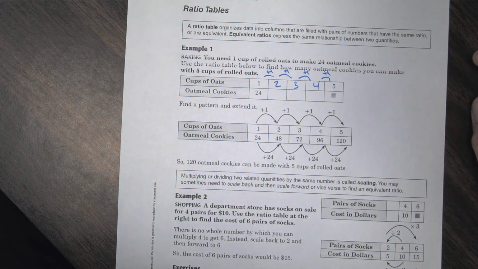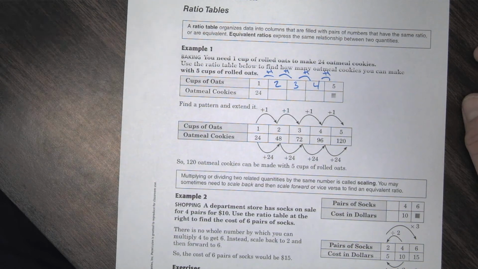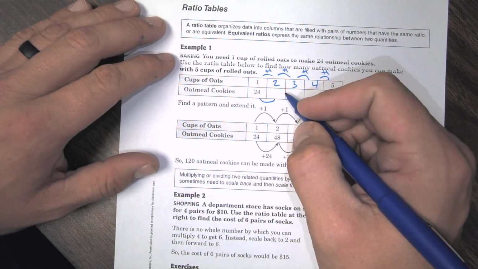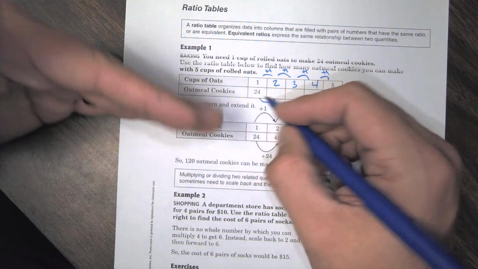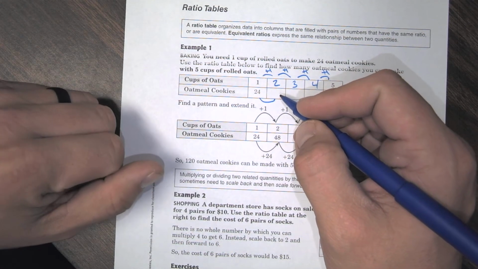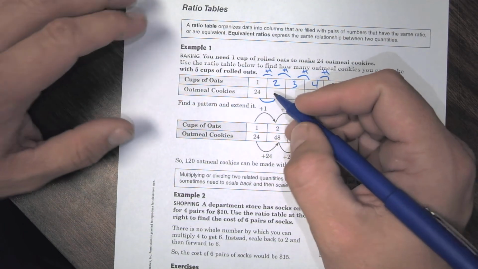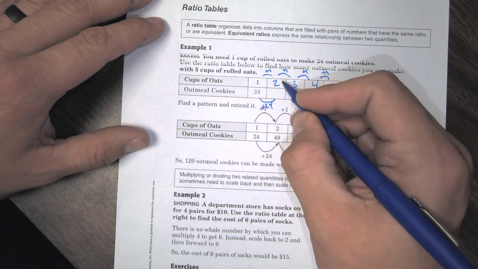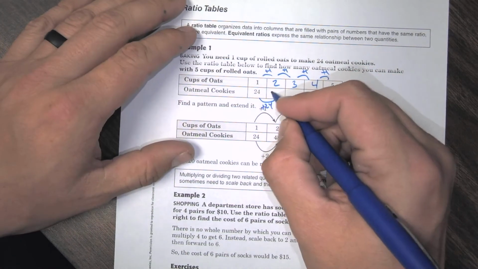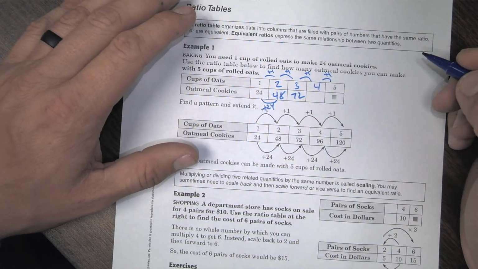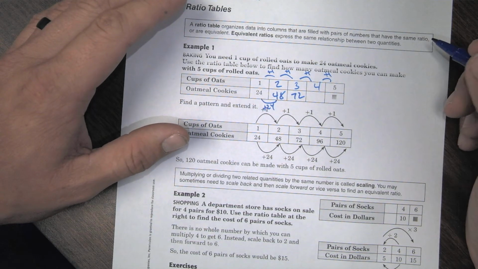Okay? Now down here, our rate was 24 cookies per cup. So every time we gain a cup, we add 24 cookies. So what are we adding down here if we got 2 cups now? How many cookies? We're adding 24. Yeah, we're adding 24 each time. So how many is 2 cups going to get us? 48. How many is 3 cups going to get us? 72. 4 cups? 96.